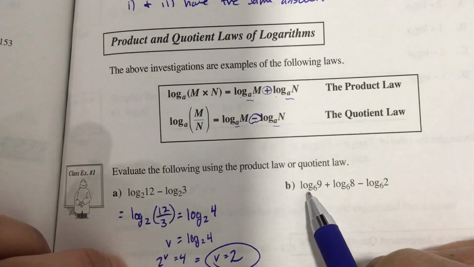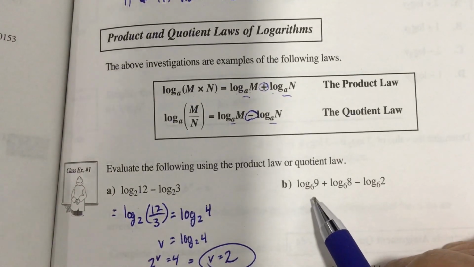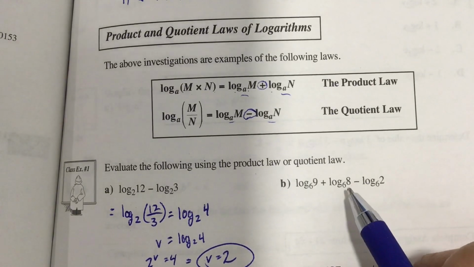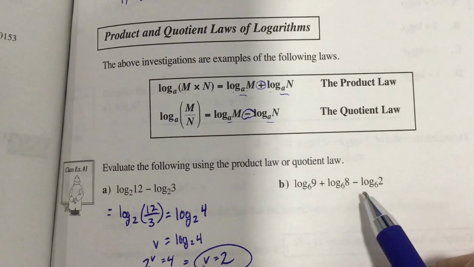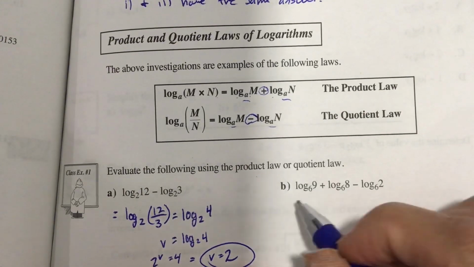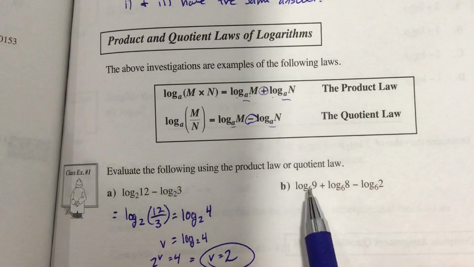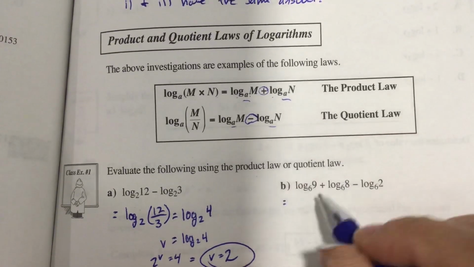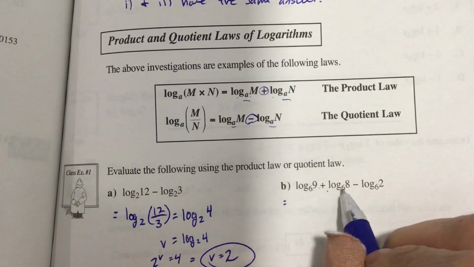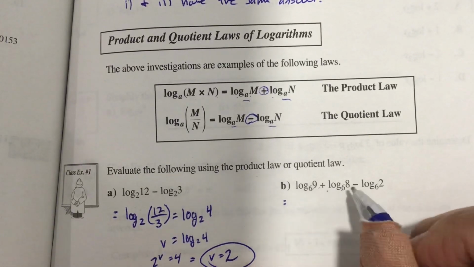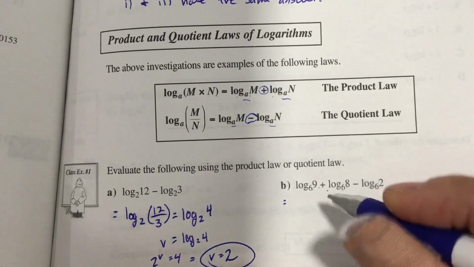Now let's look at this next example. I have log 6 of 9 plus log 6 of 8 minus log 6 of 2. Here, we're just going to be solving from left to right. So I'm going to start with log 6 of 9 plus log 6 of 8. If I'm adding two logs together, then I'm going to be using the product law.